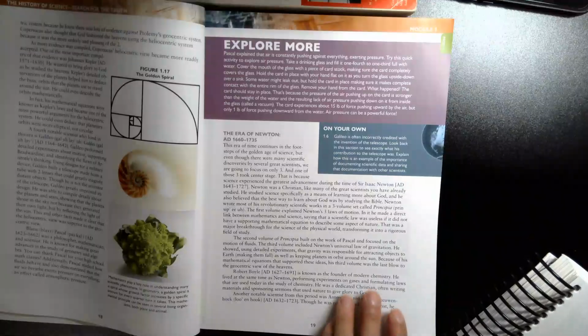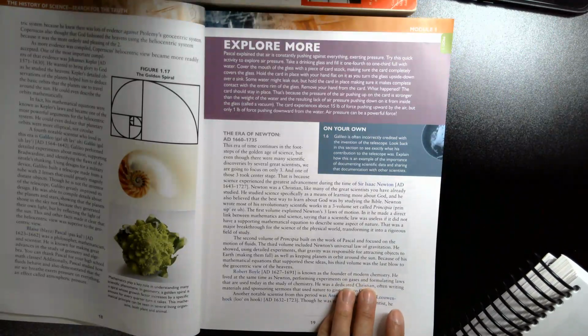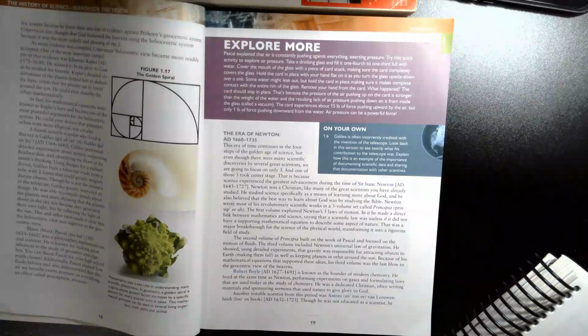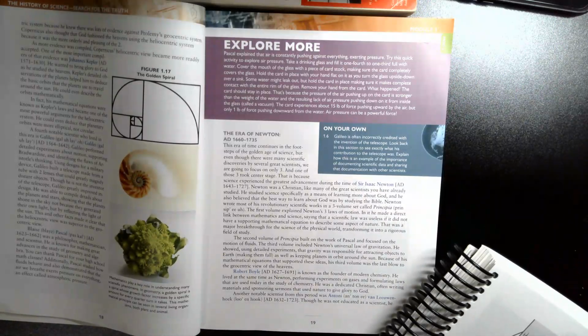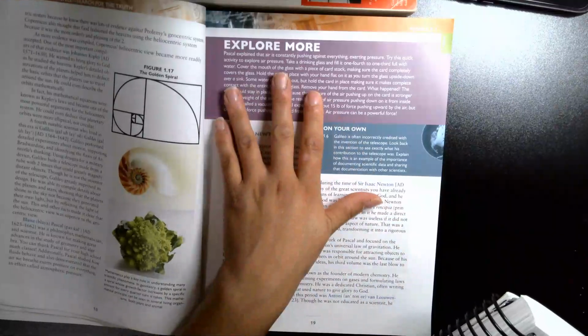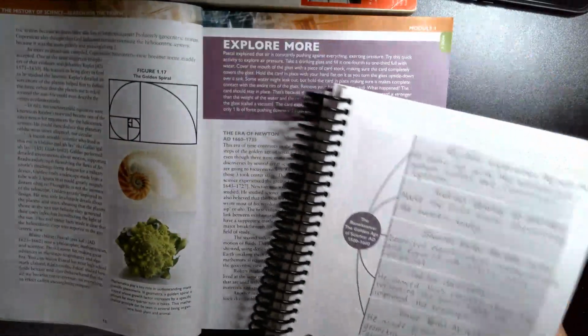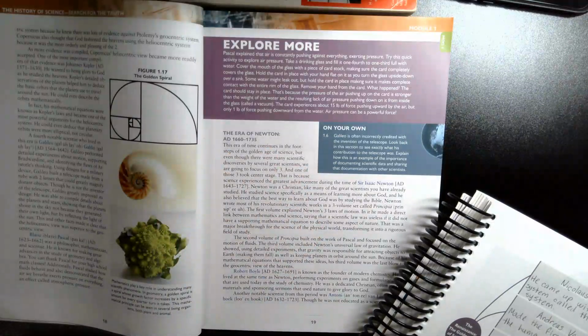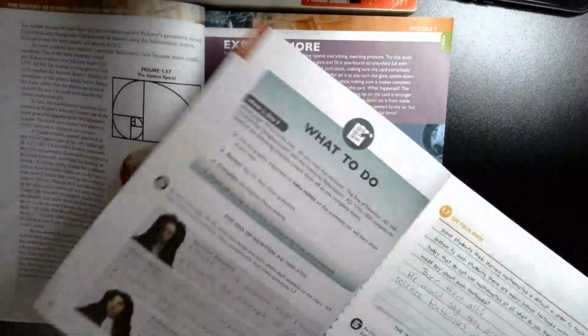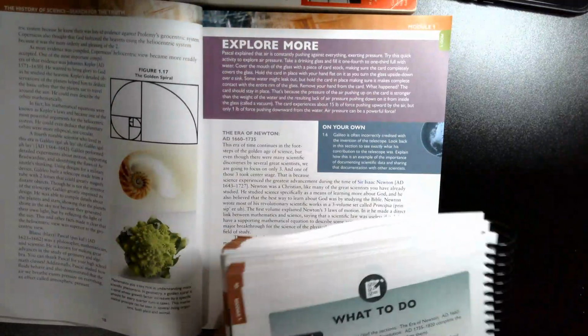Let's see, we have him, okay, and then here's the era of Newton. So we start talking about Newton, but then here's the explore more. Like I said, you don't have to do this. We did that one just because it was pretty easy. We just had cardstock, water, and a cup. So it was pretty easy, so me and my children did it, but you don't have to if you don't want to. So this explore more area can stay blank because that's optional. If you do it, then you can write it in there.